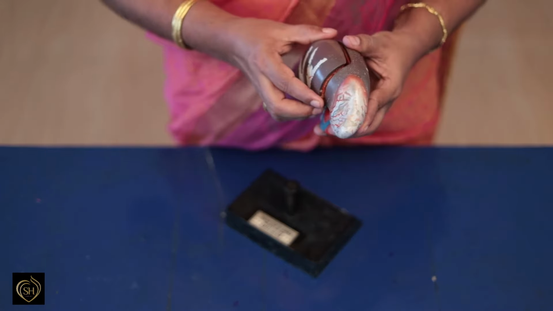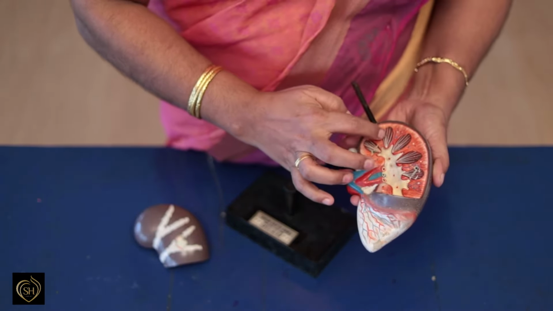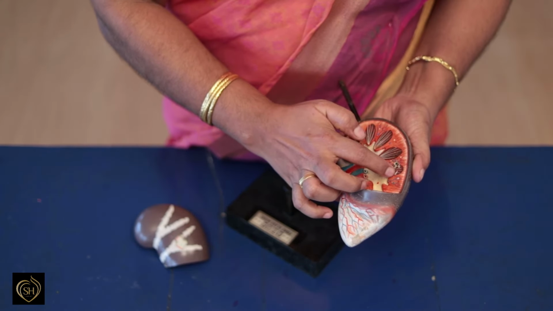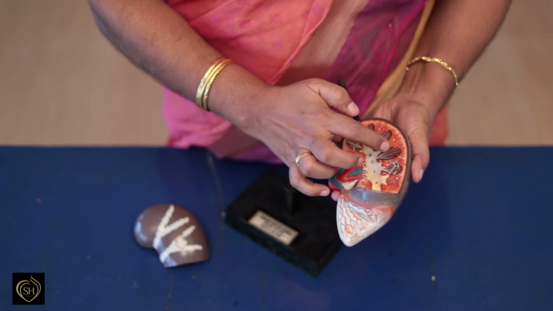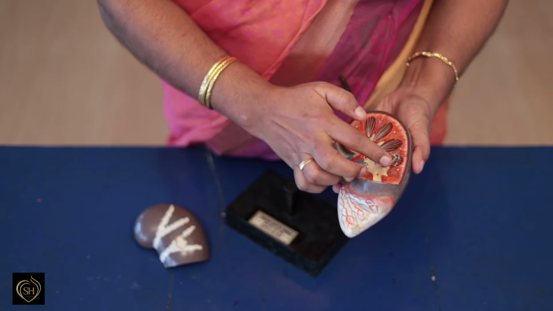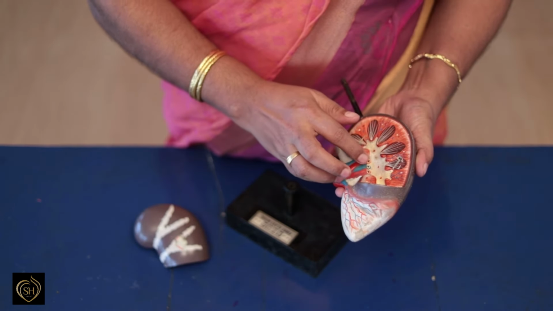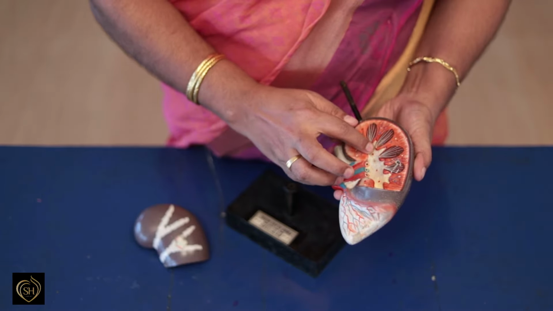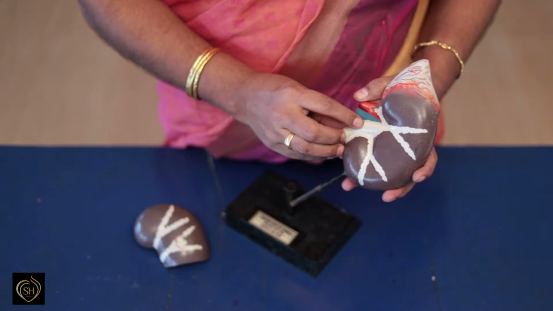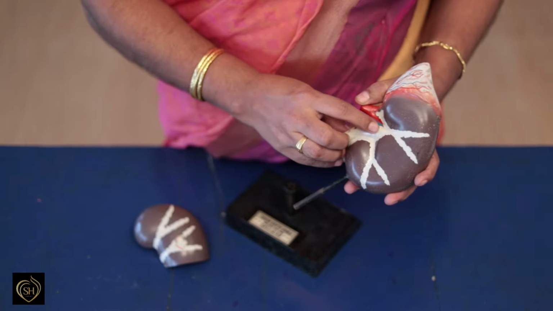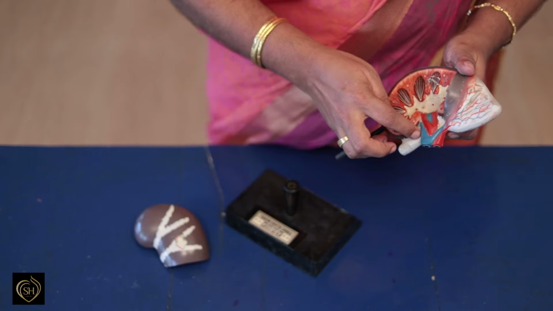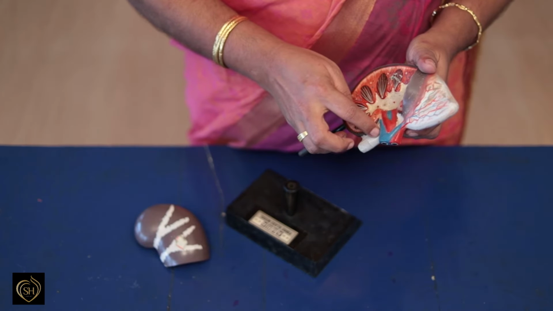It has an outer cortex and an inner medullary region. The cortex region carries Malpighian corpuscles and both distal and proximal convoluted tubules. The renal medulla carries the loop of Henle and collecting tubules. A wide funnel-shaped structure opens into the hilum region. It is called the renal pelvis. It conducts urine from the kidney to the ureter.